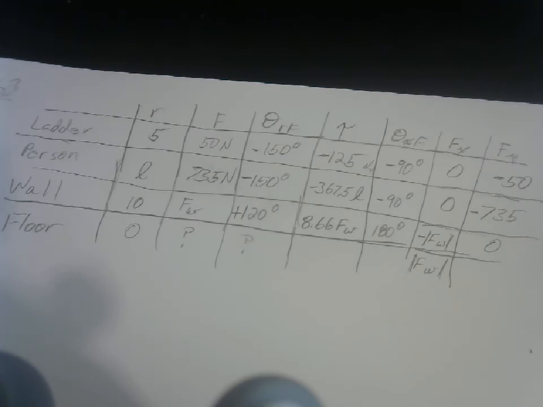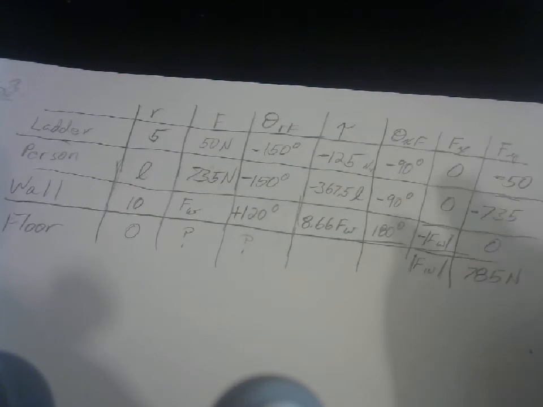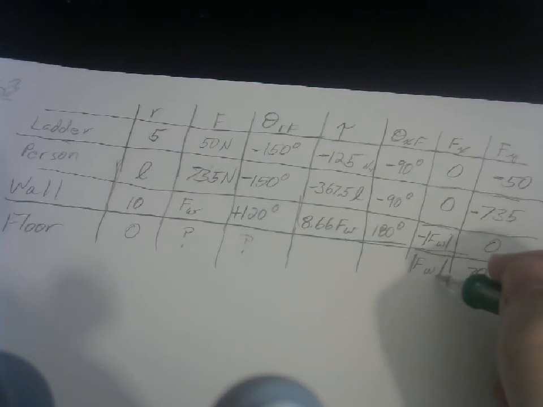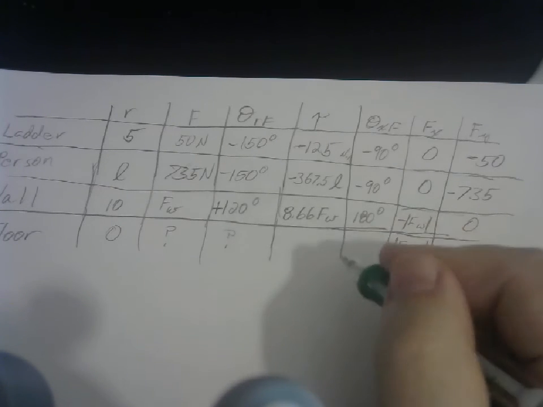So the forces in the x direction for the ladder and the person are 0. The force in the y direction is negative 50 newtons for the ladder because it's pulling down, and the person is negative 735 newtons, and the force of the wall is 0. That means that the floor's force must be 785 newtons in the y direction. And the force of the wall in the x direction and the force of the floor in the x direction have to cancel out. Okay, so now we have two equations, two unknowns.